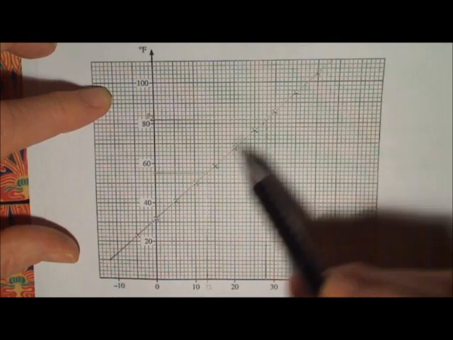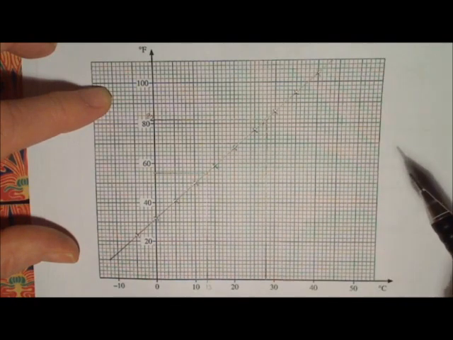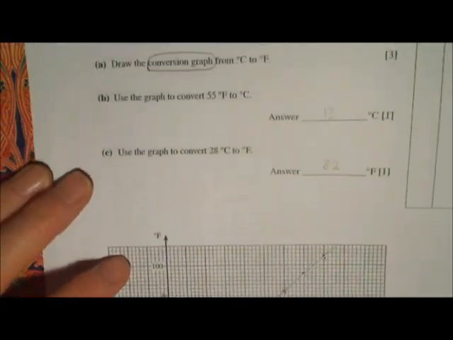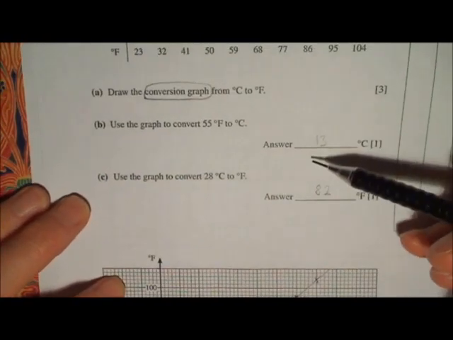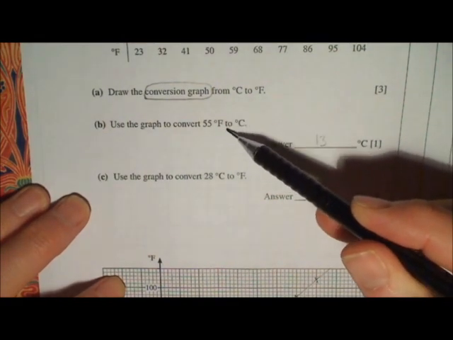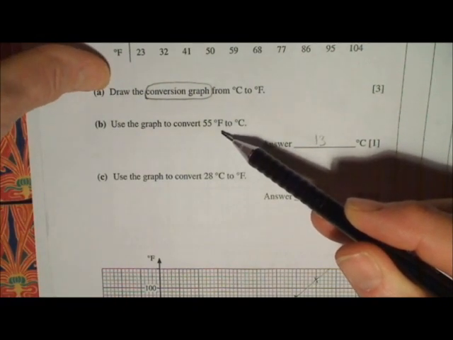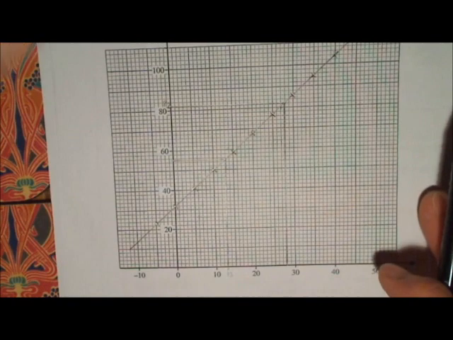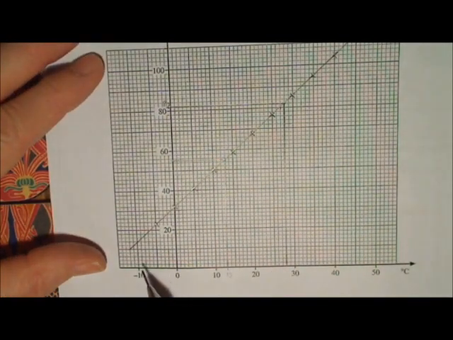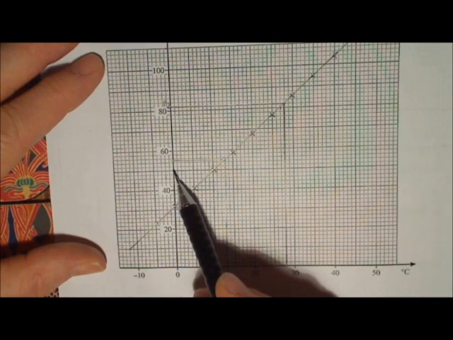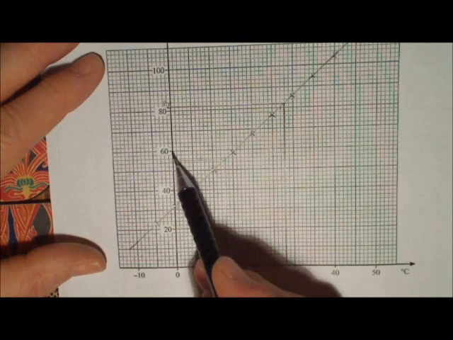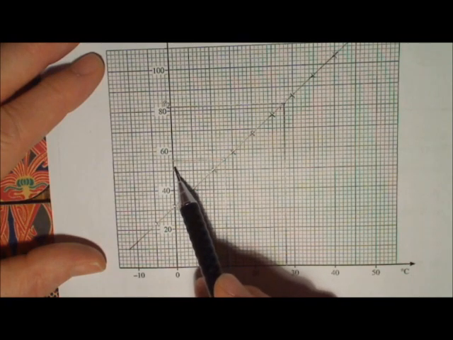You can extend your straight line on either side, and then part B, the question was use the graph to convert 55 degrees Fahrenheit to degrees Celsius. So we're going to go to the Fahrenheit axis, look for 55. Let's see where we have that. There we have to look at our scales. That's 50, that's 60, and there's 5 little divisions. So each division is 2 degrees Fahrenheit. So we're going 50, 52, 54, 55.